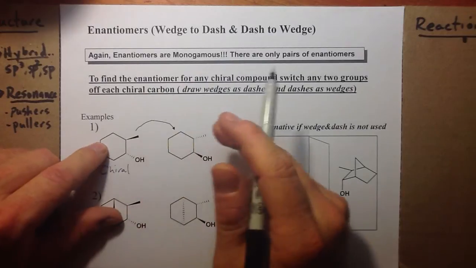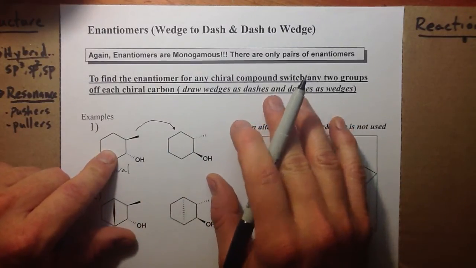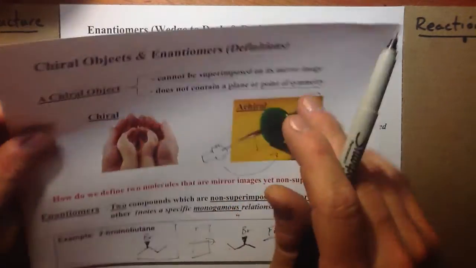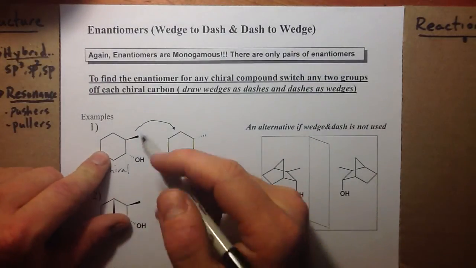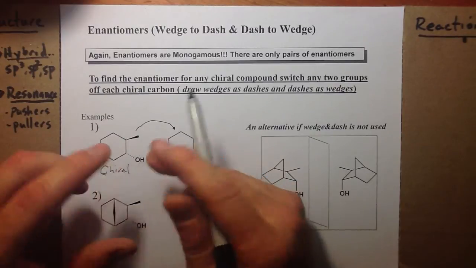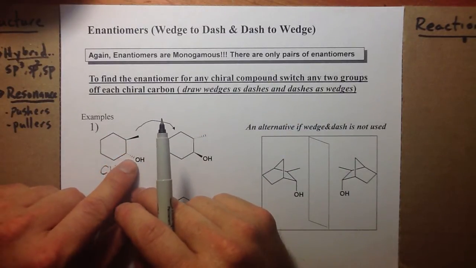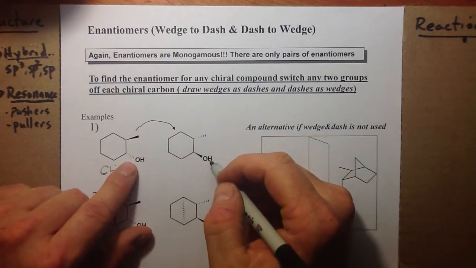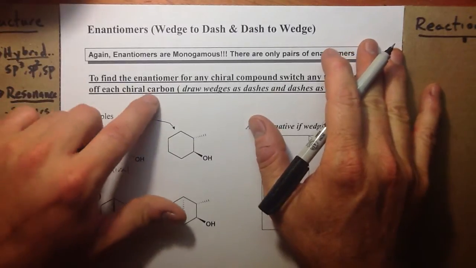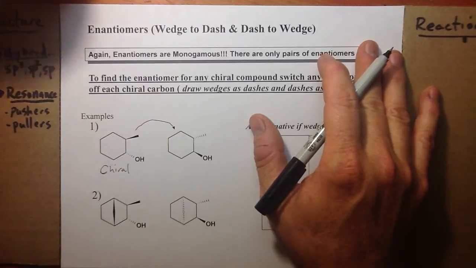We're going to get to the new one: what is a chiral carbon? But this does not have a plane or point of symmetry. That was one of the descriptors we can use for chiral objects: it does not contain a plane or point of symmetry. So this one does not. It's chiral. And if we then want to draw the enantiomer, that monogamous pair, we could take wedges to dashes. So we take this wedge to dash and this dash to wedge. This would be its enantiomer. Now again, this is just for around chiral carbons, but it's a good trick to find the enantiomer quickly.